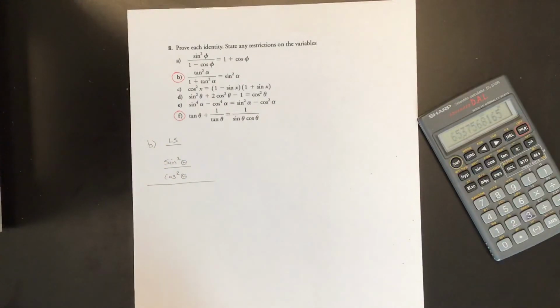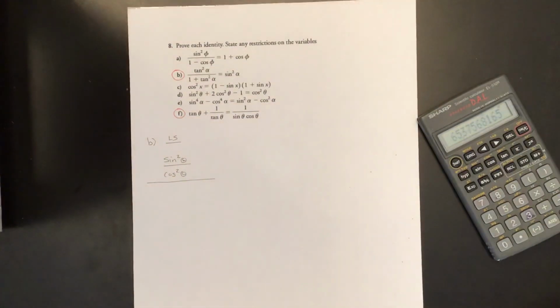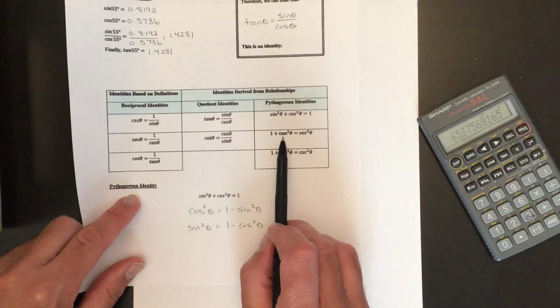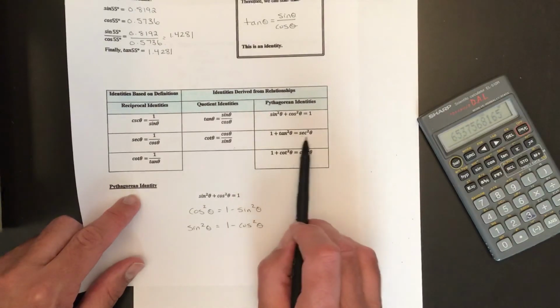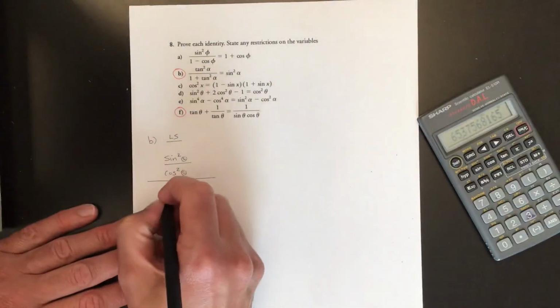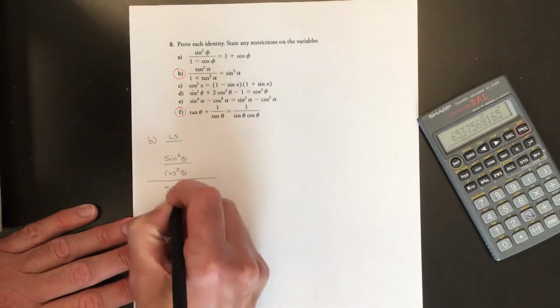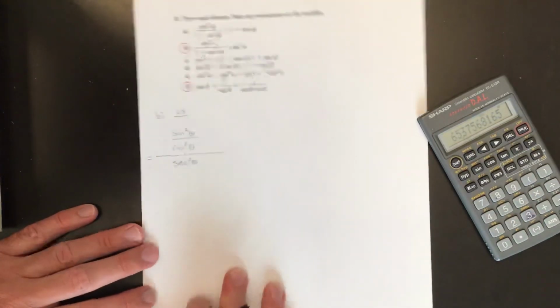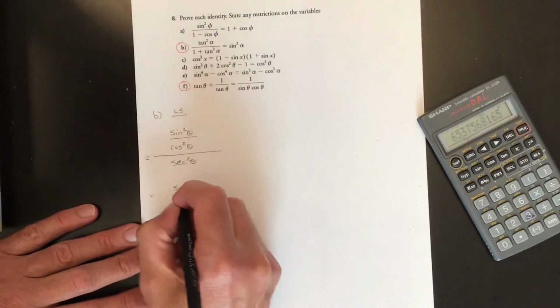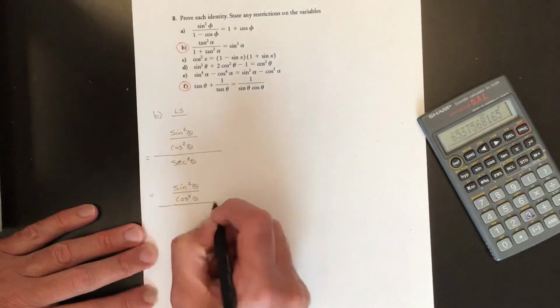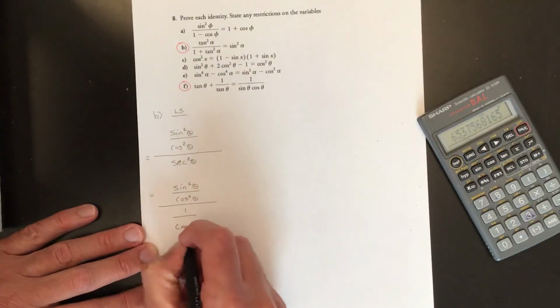Now the reason why I'm going through this one is just to refresh your memory. I didn't really talk about that in the lesson, but back here for Pythagorean identities, we have 1 plus tan squared. So 1 plus tan squared is in fact equal to secant squared. And that's where that comes from. Secant squared theta. And secant squared is equal to 1 over cos squared. So sine squared over cos squared all over 1 over cos squared.